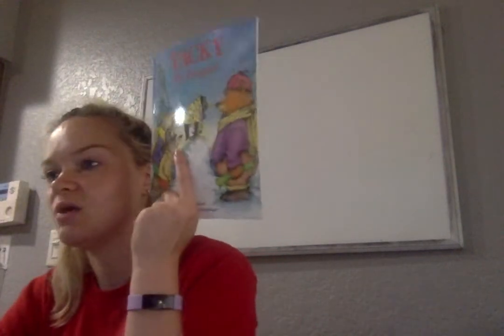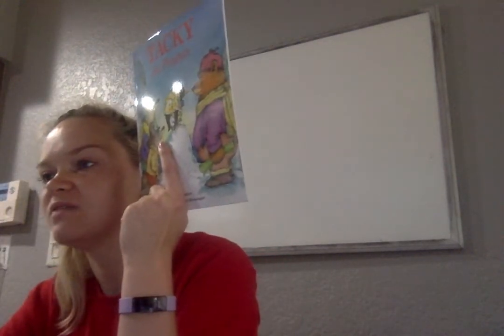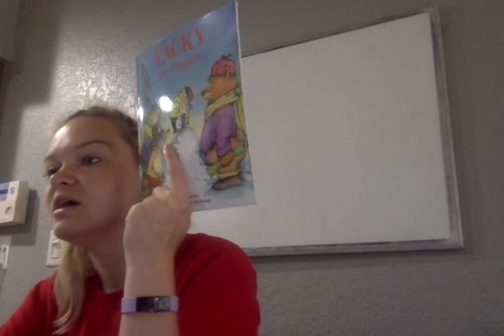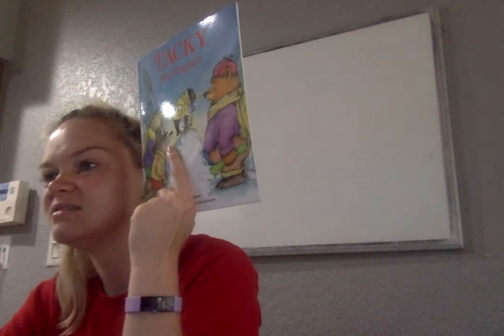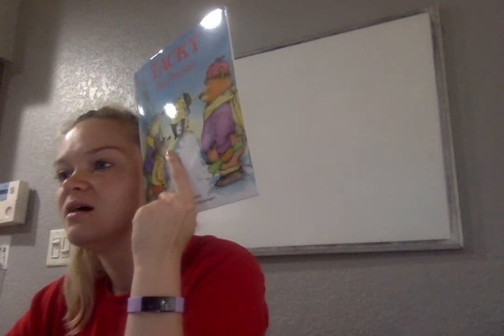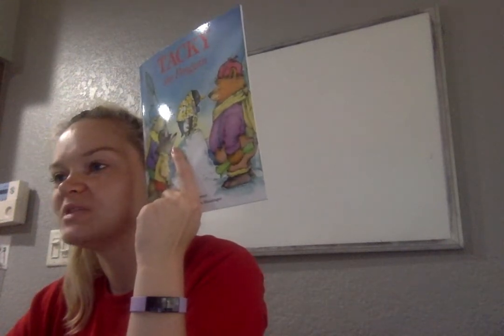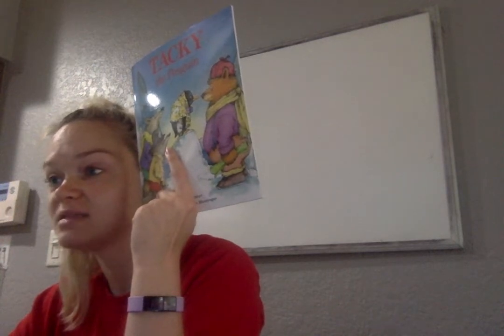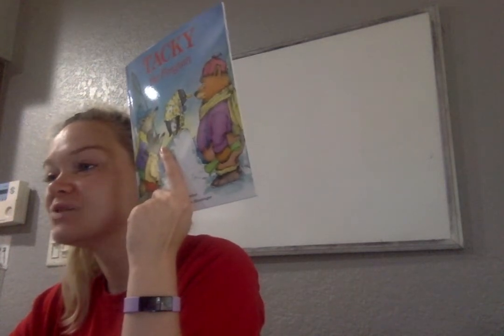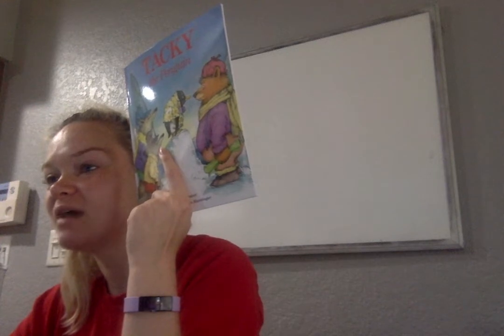So in Tacky the Penguin, I know y'all remember, Tacky was a very goofy penguin, okay? He was a hot mess. Does anyone remember some of the things that Tacky did? I'll give y'all one of them. One of them was that he did cannonballs all the time and made a big old mess. Could he sing really good? Do y'all remember if he could sing okay?